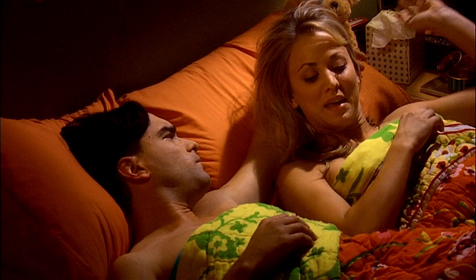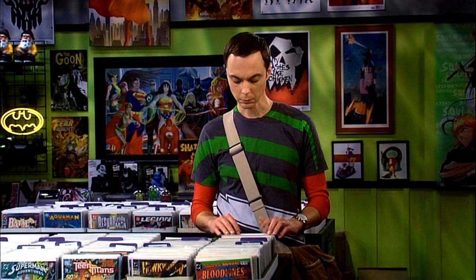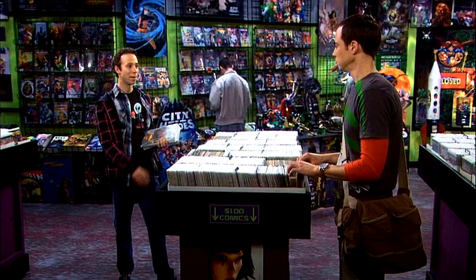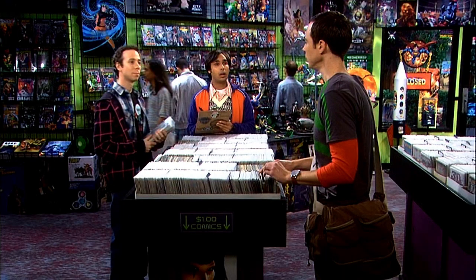We next see Sheldon at the comic book store looking through some comic books, and we get an appearance by Stuart here, and then we get a very important point. Raj is still trying to get Sheldon to sign up for the tournament, and he brings over the sign-up sheet and asks Stuart if the Wil Wheaton on the sign-up sheet is the real Wil Wheaton from Star Trek Next Generation, and he confirms that it is.